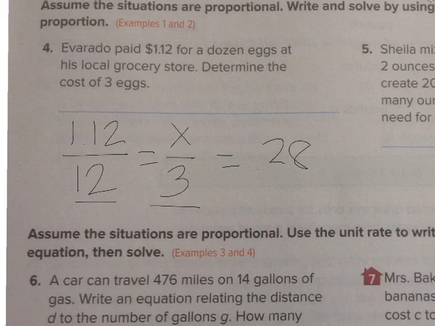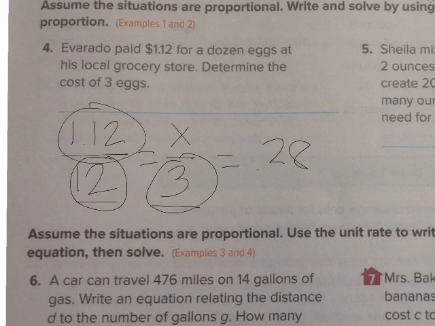So 3 eggs would be 28 cents. How we did that was finding what this number is divided by this number. Then we did the same for this one: once we figured out that number was 4, we divided this number by 4.